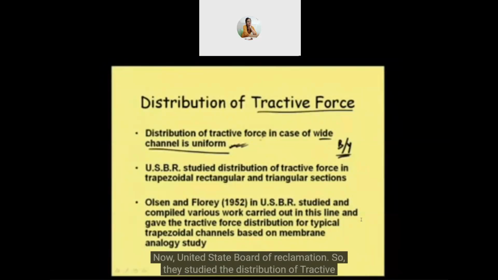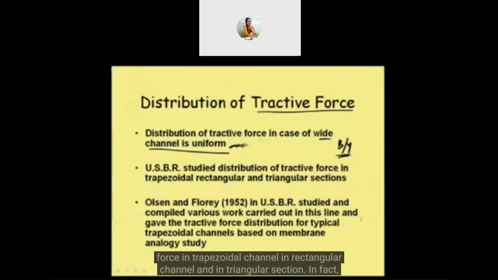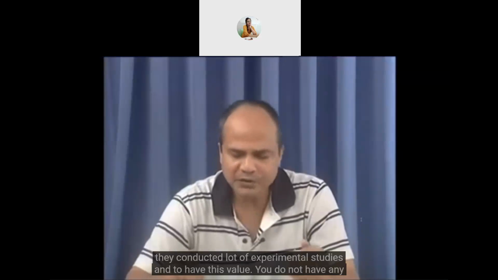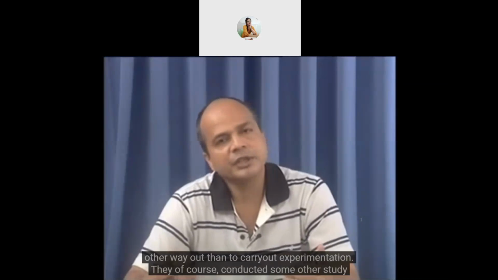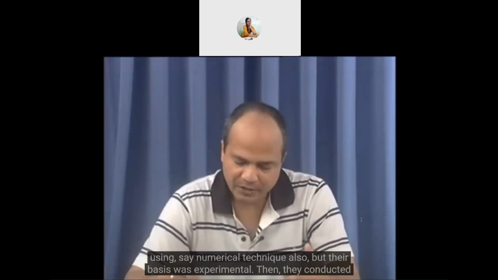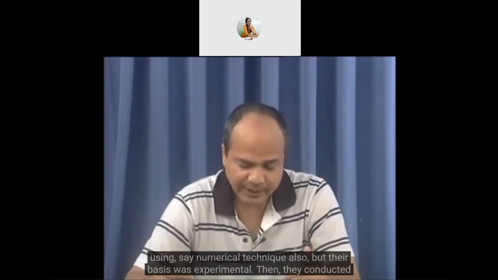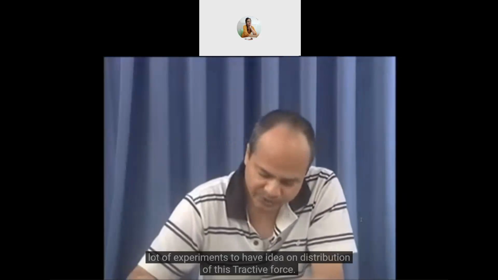Now, the United States Bureau of Reclamation studied the distribution of tractive force in trapezoidal channels, in rectangular channels, and in triangular sections. In fact, they conducted a lot of experimental study, and to get this value you have no other way out than to carry out experimentation. They of course conducted some other studies using numerical techniques also, but their basis was experimental, and they conducted a lot of experiments to get an idea of the distribution of this tractive force.